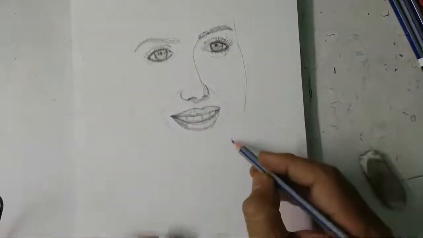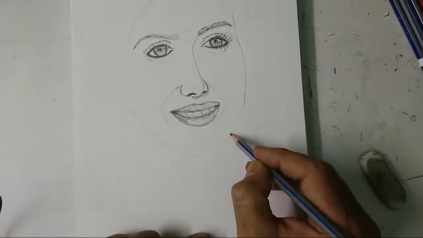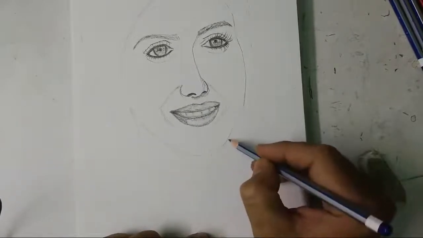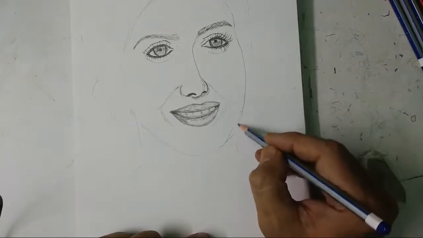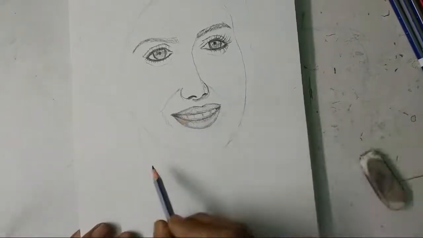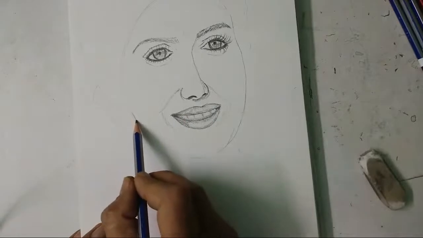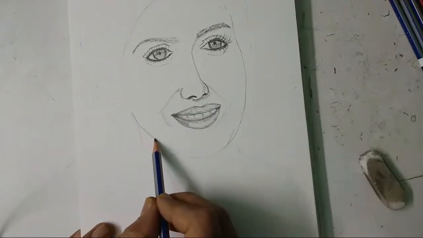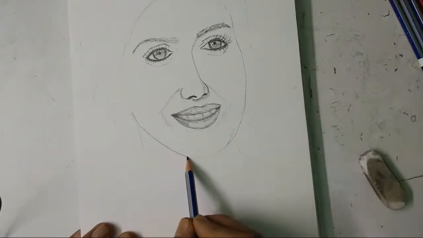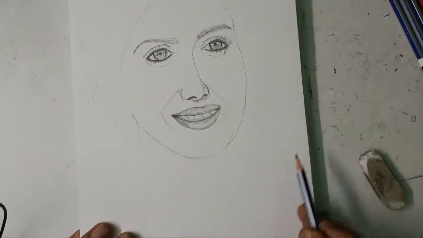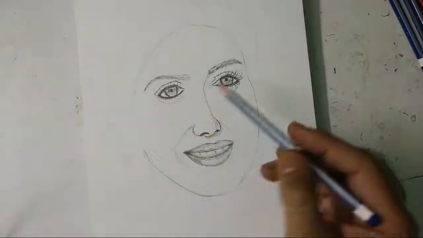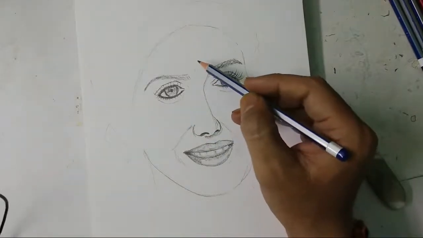So I am showing you how do you make that. You have to just observe the angle. And the outline is done.